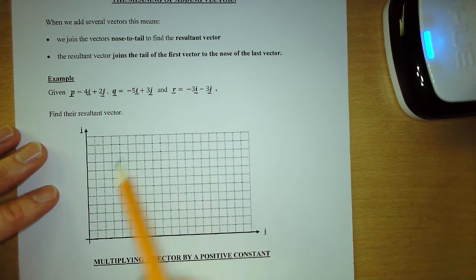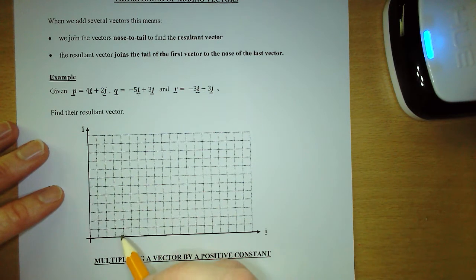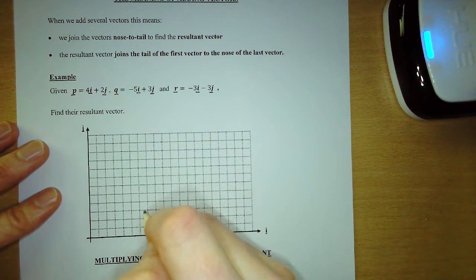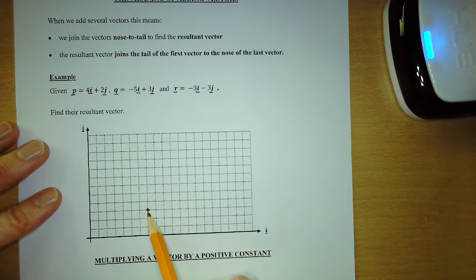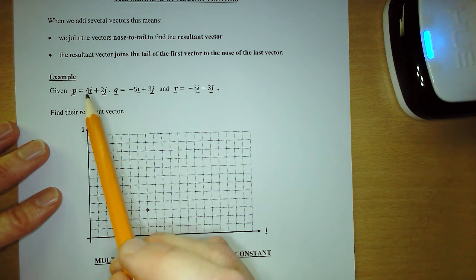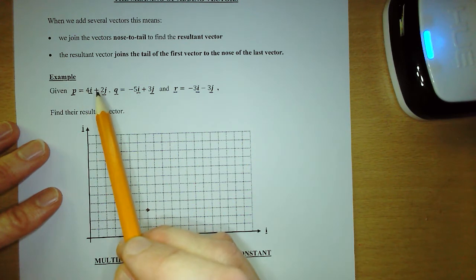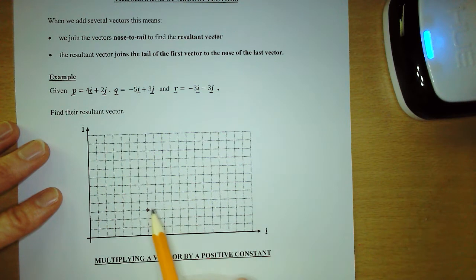So, first thing I'm going to do is pick any point at all on the grid here with i and j axes, and I'm going to let that point be the tail of vector p. So for example, I'm just going to pick a random point here, and that point is going to be the tail of vector p. Now, I want to plot the nose of vector p. So to get from the tail to the nose, we have to move 4 units to the right. That's what the i component tells us. And then we have to move 2 units up. That's what the j component tells us.